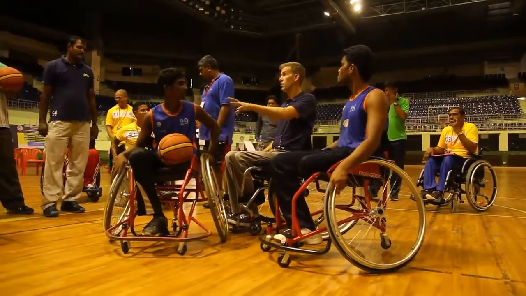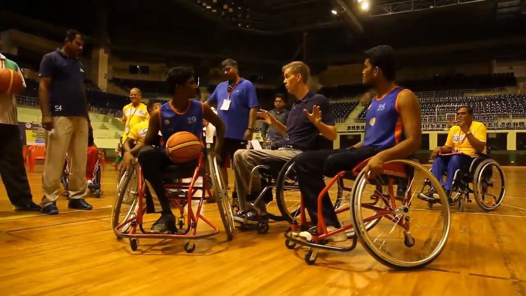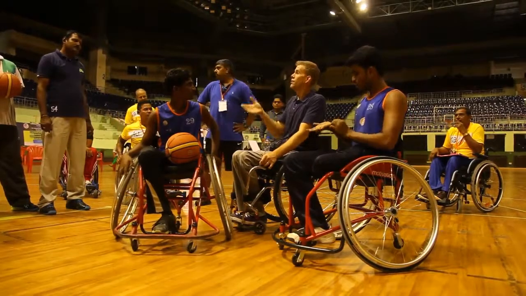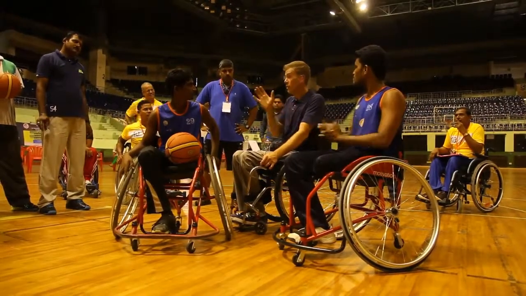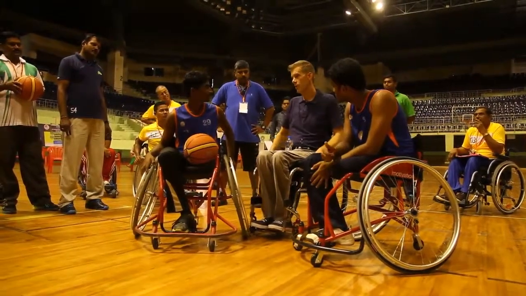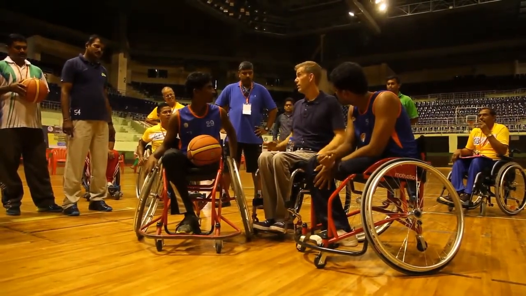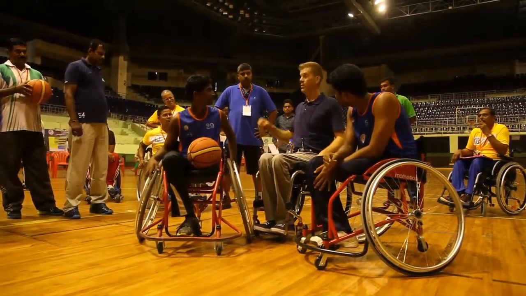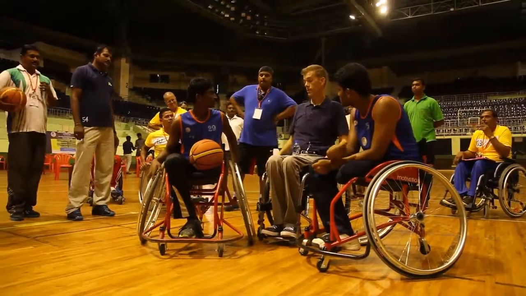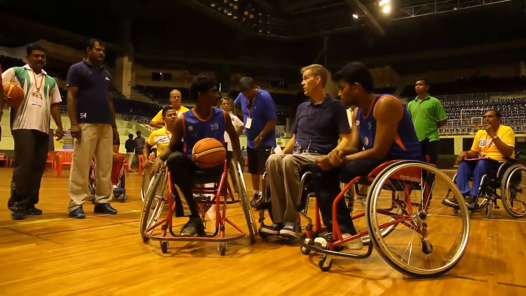Okay, so we talked about the difference between having the ball and having no ball. Now, if a player is shooting, there is even more of a difference. When a player is shooting, if a defensive player makes any contact, even very light contact to the chair, it's always considered a foul because you're knocking a player off balance. He cannot take a good shot even if you slightly bump his wheelchair.